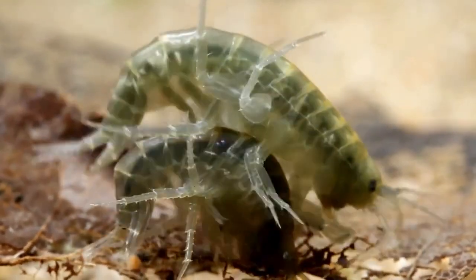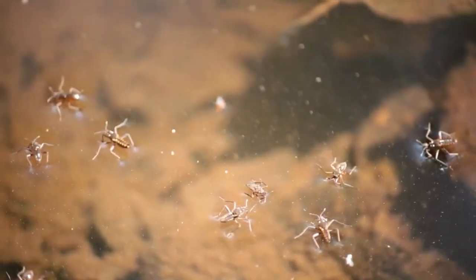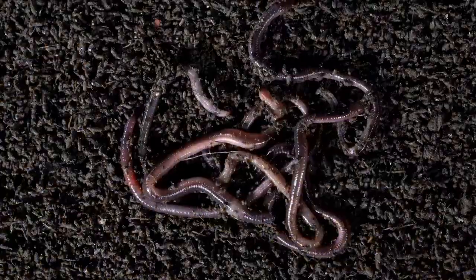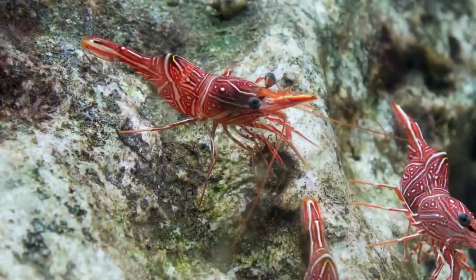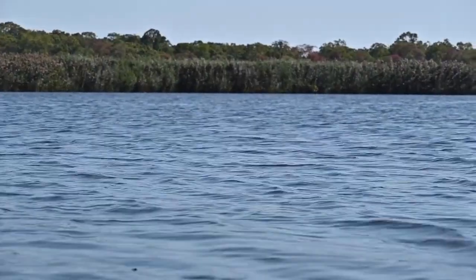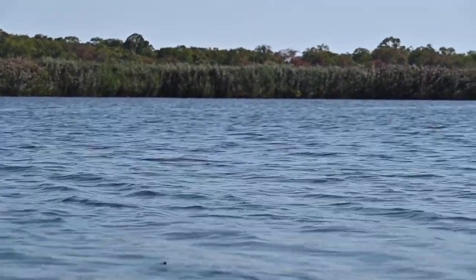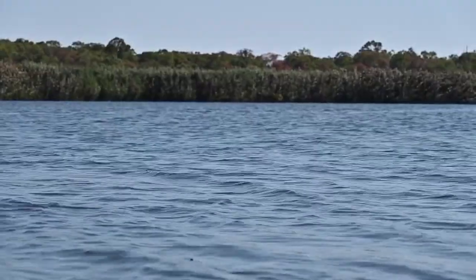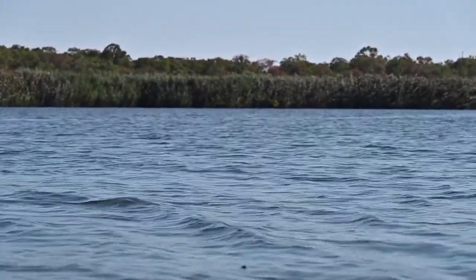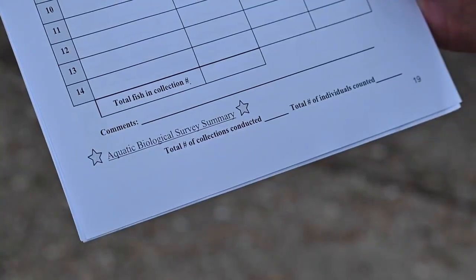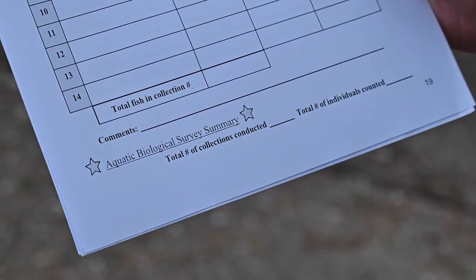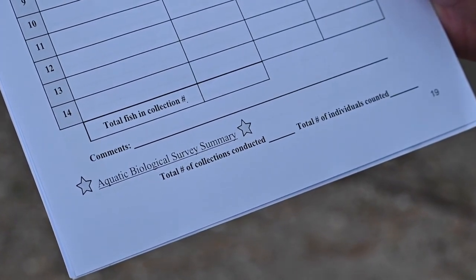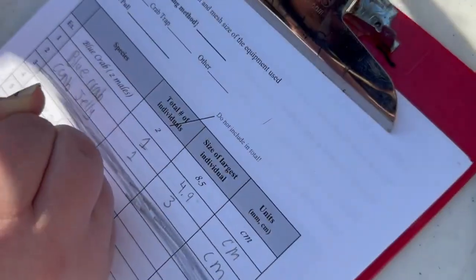Common macroinvertebrates on Long Island include terrestrial and aquatic insects, insect larvae, worms, leeches, crabs, barnacles, clams, oysters, shrimp, snails, and jellyfish. Your students' objective is to conduct an aquatic biological survey of your site and chart the population, or total number of a species caught, the largest individual species, and the total species diversity, or different types of species collected. You will also calculate your group's catch per unit effort, or CPUE, which estimates a fish population's relative abundance by dividing the total fish caught by the number of collections conducted.